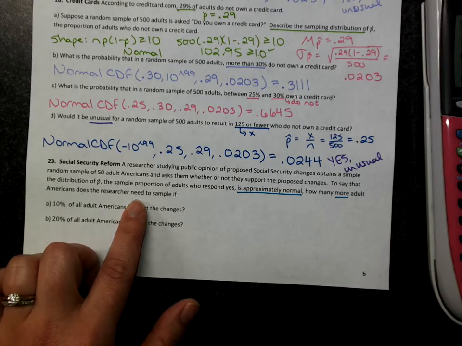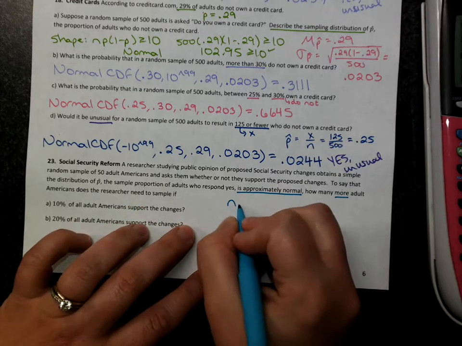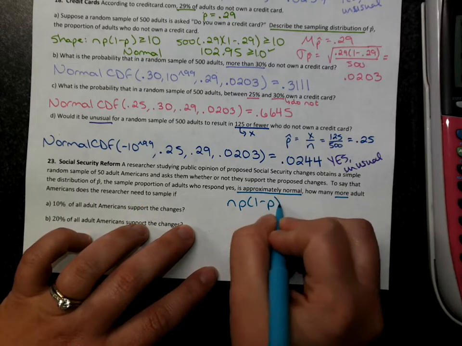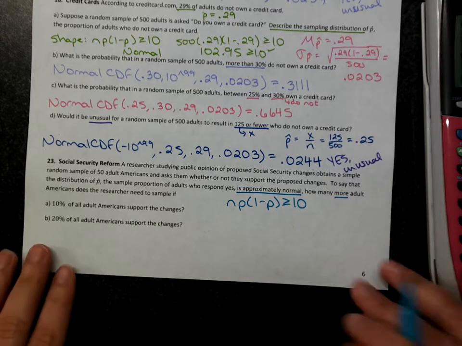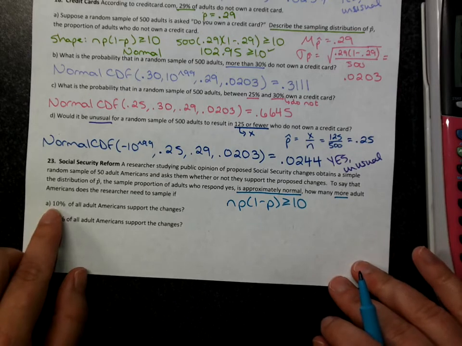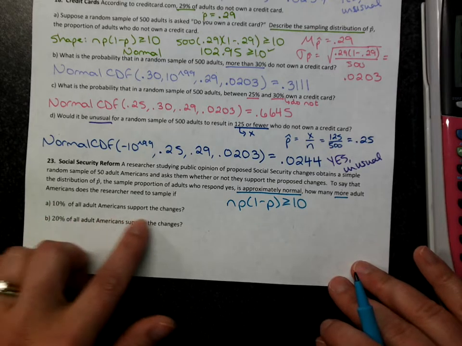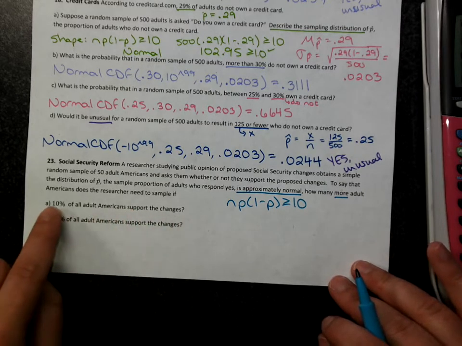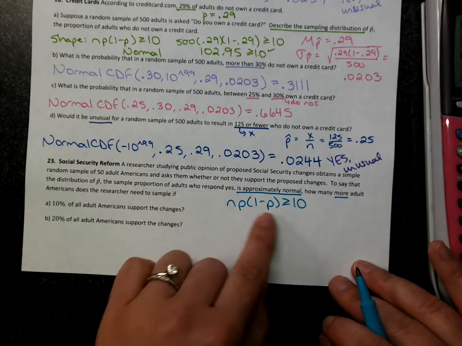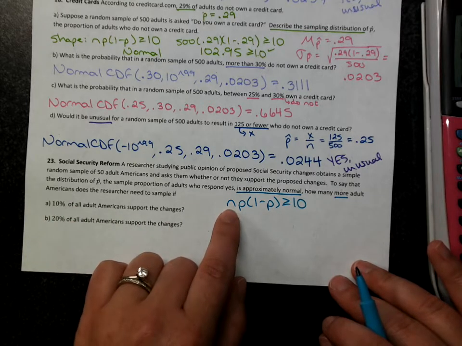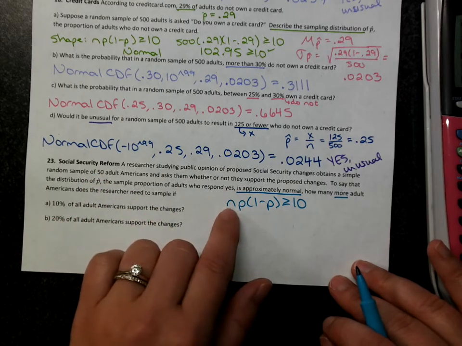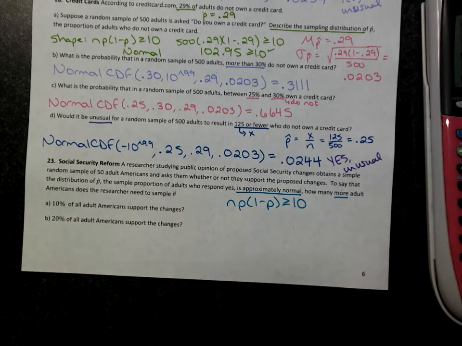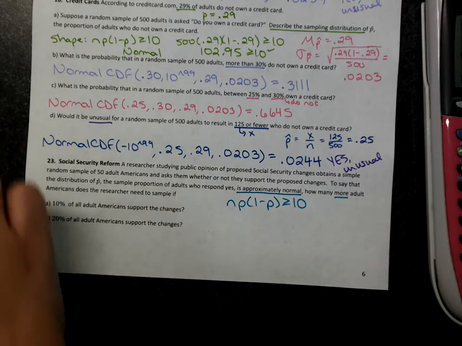So, we know the formula is N times P times 1 minus P has to be at the very least 10. So if he knows that 10% of all adult Americans support the changes, we're going to use that proportion in here. We're going to solve for N. He already has 50 in his sample, and we're trying to figure out how many more to reach that target number of N. So it's a little bit of algebra. It's pretty simple.